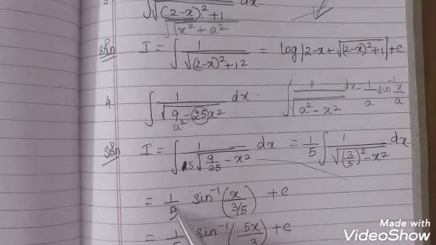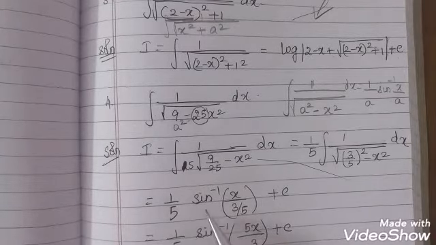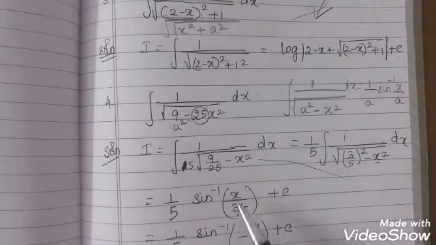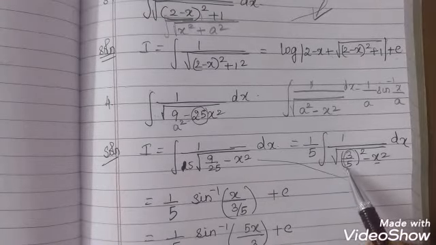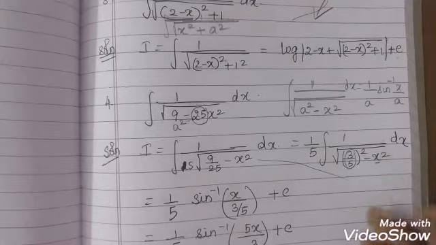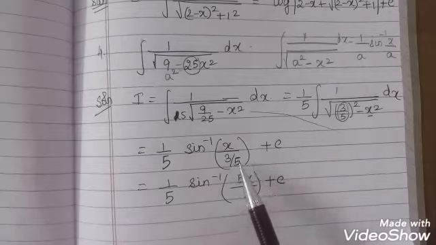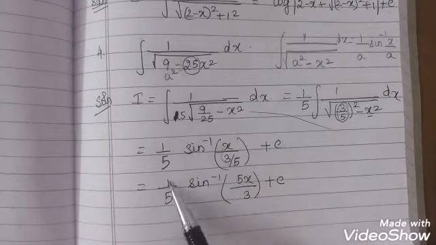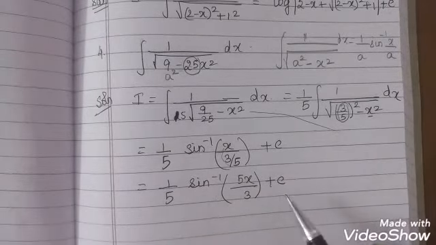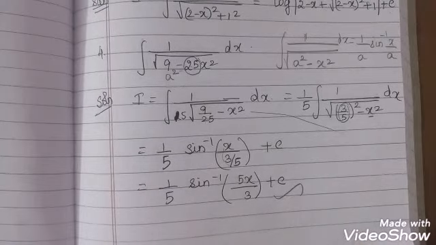So when I apply the formula, what will I get? 1 by 5 into sine inverse of x by a. So your x is nothing but x. What is your a? Don't write it as a squared along with the square. You will have to write only a there. So you will write it as 3 by 5. So when this goes to the numerator, you will have it as 1 by 5 sine inverse of 5x by 3 plus a constant. Yes.